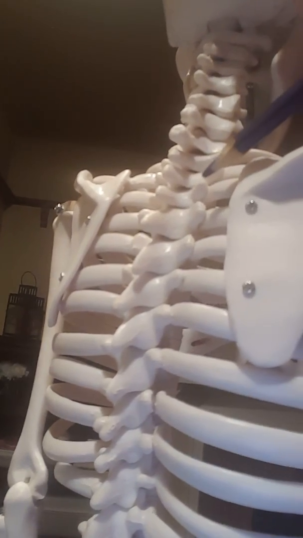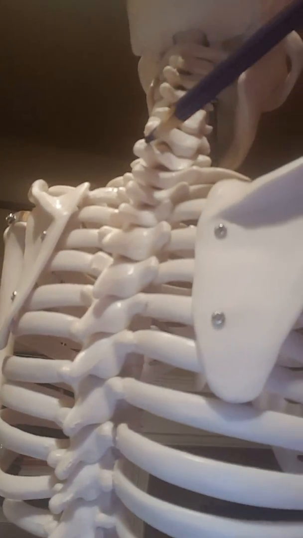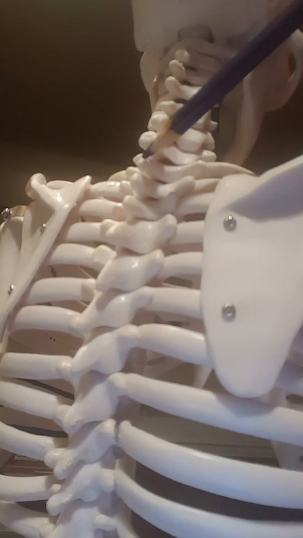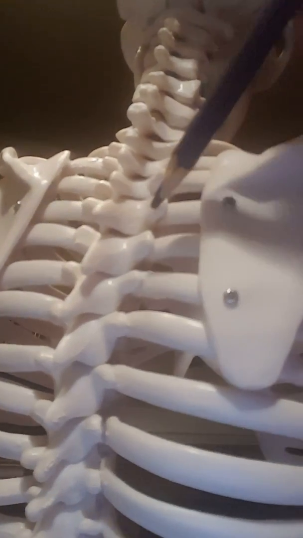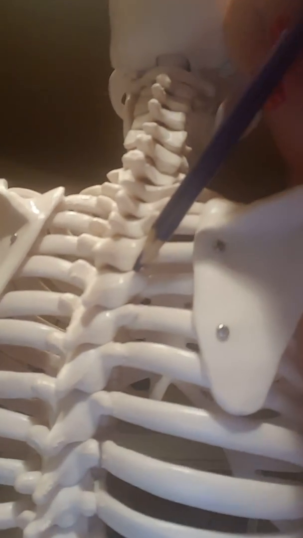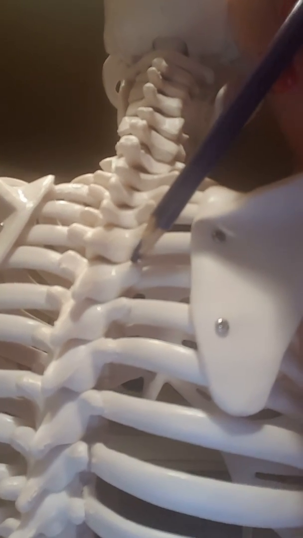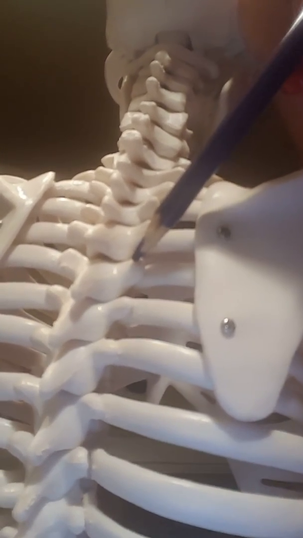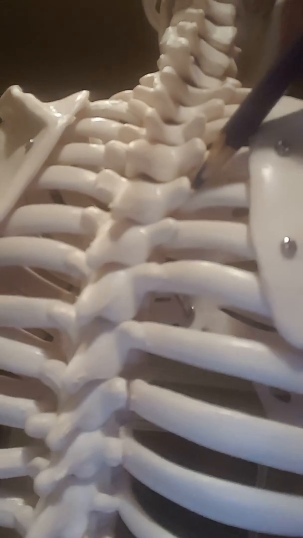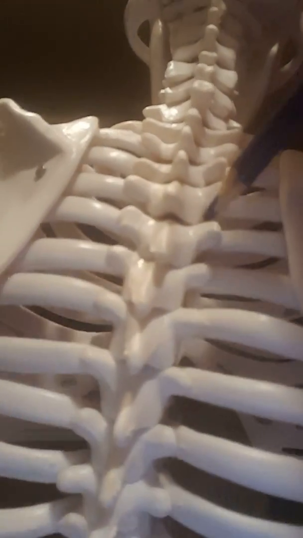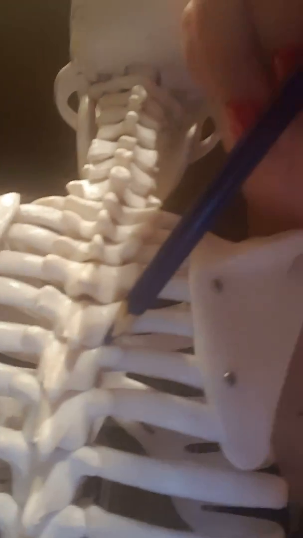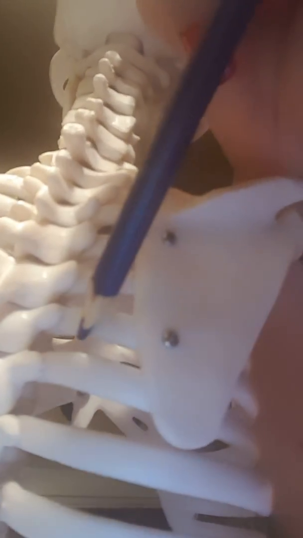So right here is the spinous process. Then you have the transverse process, which is right here. You have the intervertebral foramen, which is right in here.